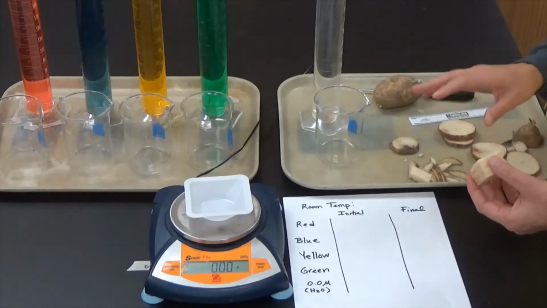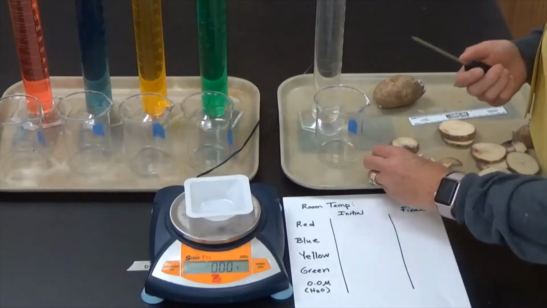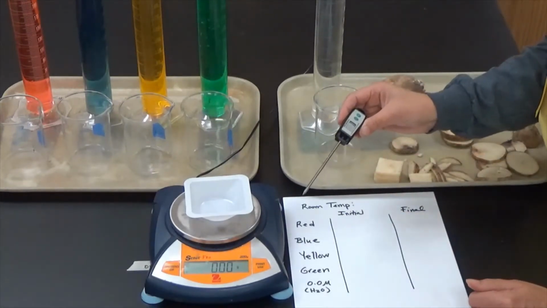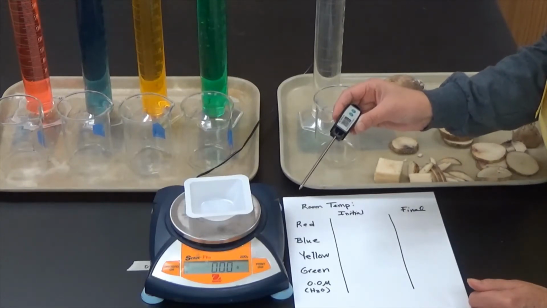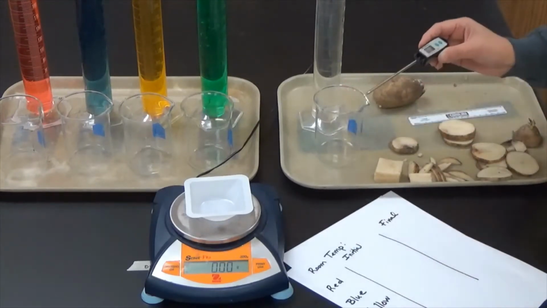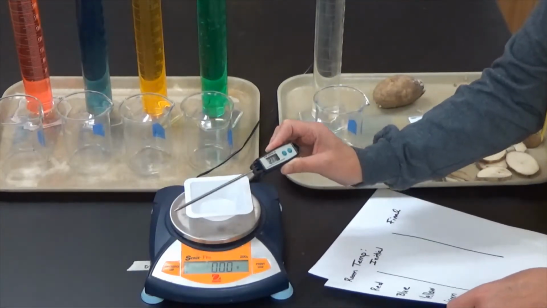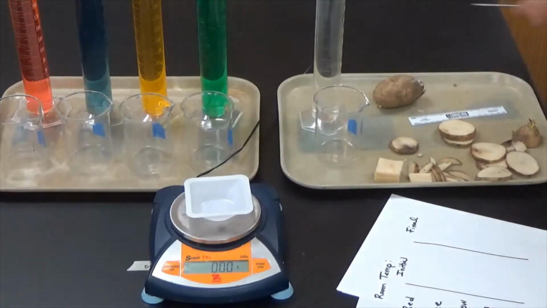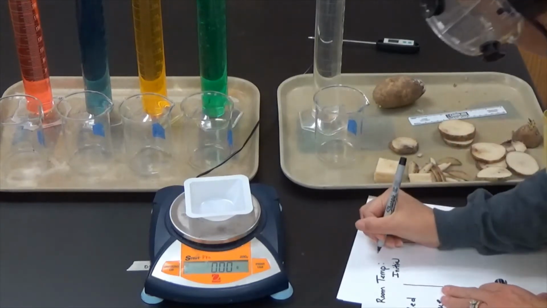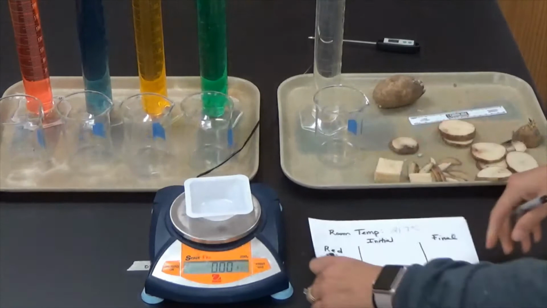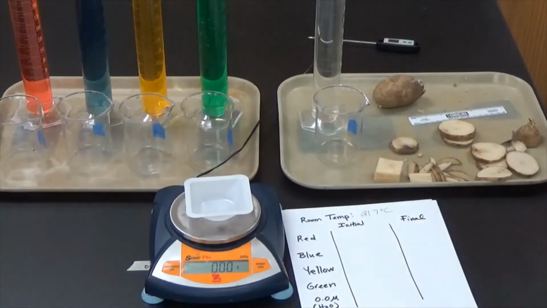What I'm going to go ahead and do now is start collecting some data, and you can collect it as well. The first thing I'm doing is just seeing what the temperature of the room is. The temperature of the room is 21.7 degrees Celsius. Let me write that down so I don't forget. 21.7 degrees Celsius is the temperature of the room.